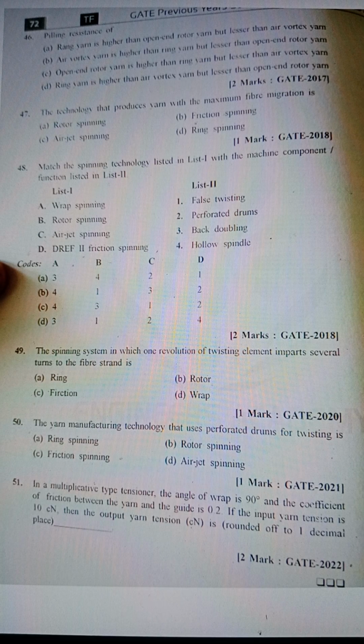The technology that produces the yarn with the minimum fiber migration is rotor spinning. A straightforward question. Next is a match-up, in which we see the techniques and twisting: warp spinning, rotor, air jet, and frictional spinning. Warp spinning does the back doubling. It's option 48, A and D from both of them.